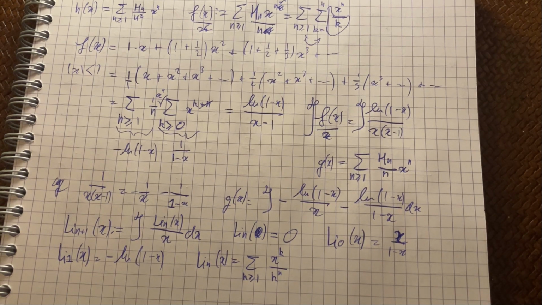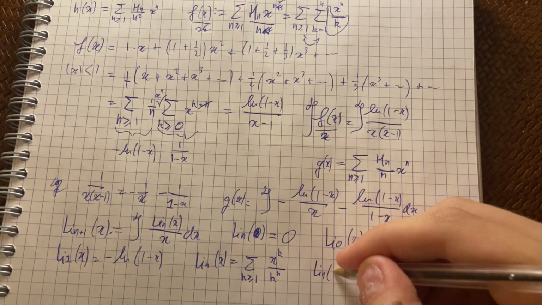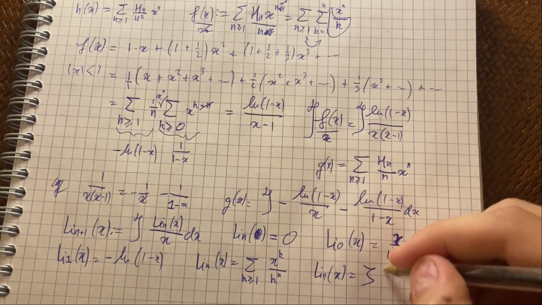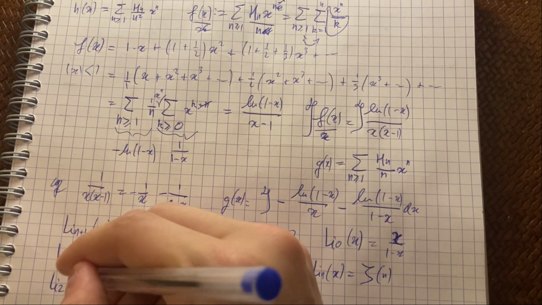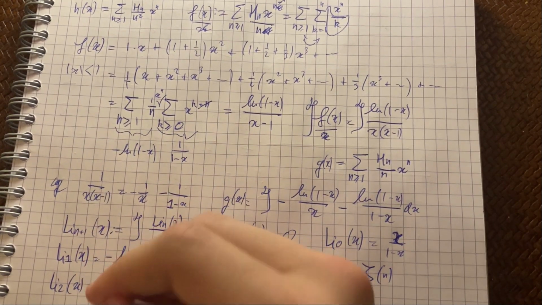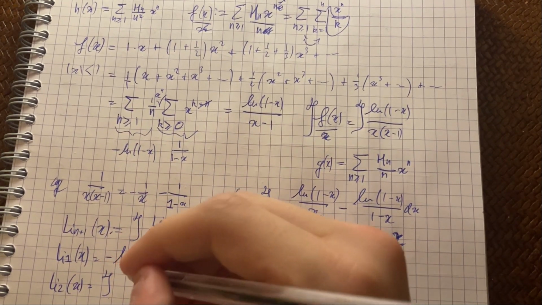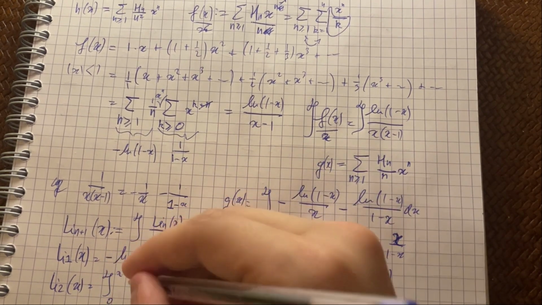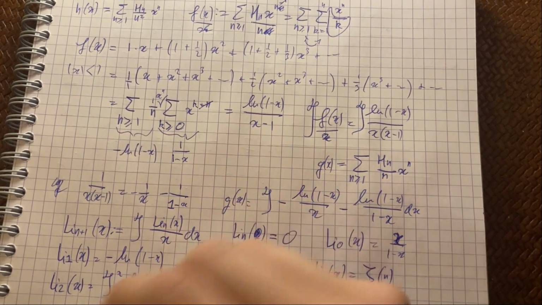Well, anyway, and you have the relation polylog n of 1 is always zeta of n for n greater than 1, obviously. Well, greater or equal to 2. So here we have the polylog at the second order of x, which is called the dilogarithm of x, is the integral, well, the integral from 0 to x of log 1 minus t divided by t dt.